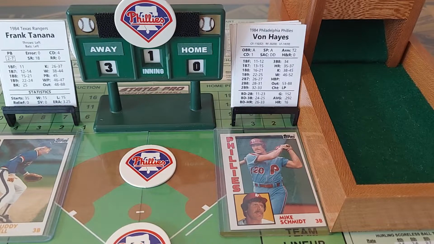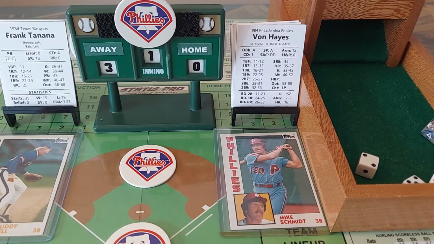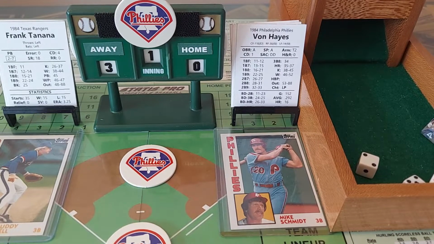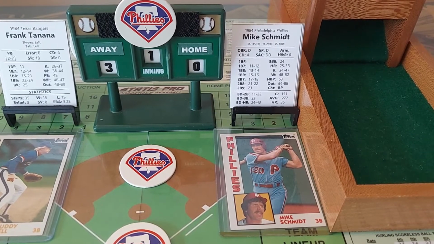You're down by 3 runs. No point in bunting to third. Try to get more runs if you can. Here's the pitch to Von Hayes. 768 is off Tanana's card. Pop out to second base. 1 away. Mike Schmidt, who clubbed 36 homers in 1984.